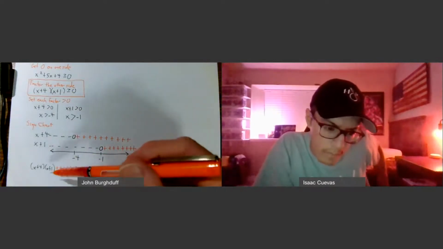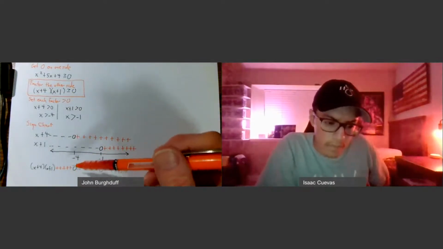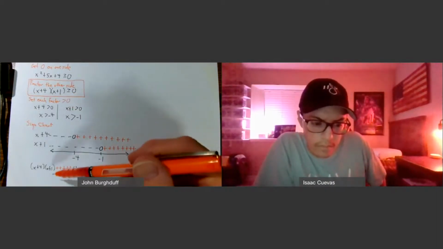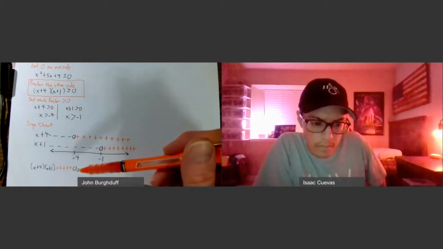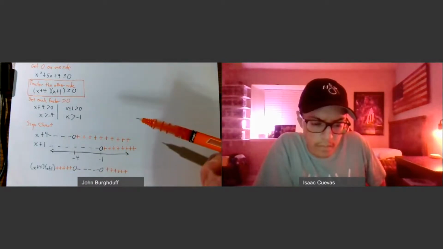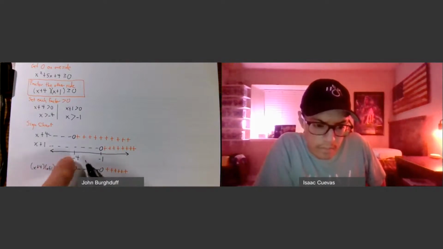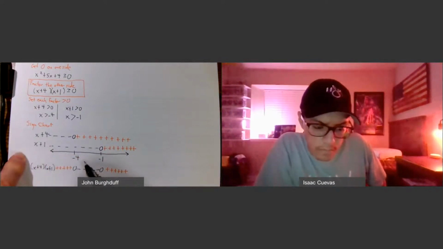And you use your sign chart to pick out where are the intervals that made the product either positive or 0. Anywhere that gave me either a plus sign or a 0, I want to include. So all of these are positive. That's a good thing. How would I describe the interval that goes from negative 4 forever to the left?